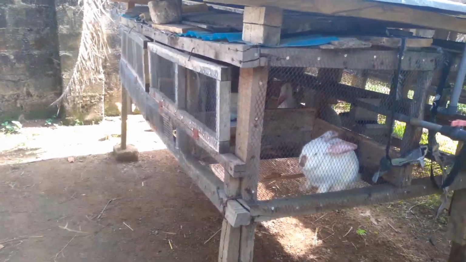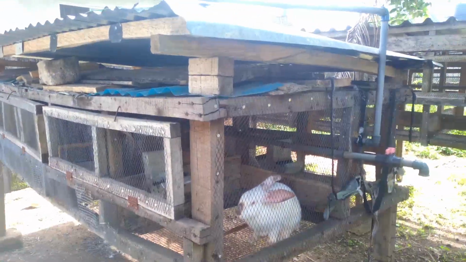Now in this video we're going to be talking about the different types of cages that you can use, the components of each of these cages, and the purpose they actually serve as a member of that particular cage. Now what you're seeing right here is the wooden type of rabbit hutch. I'm going to start with the dimensions of each of the hutches, then I'll tell you the members of the hutch.